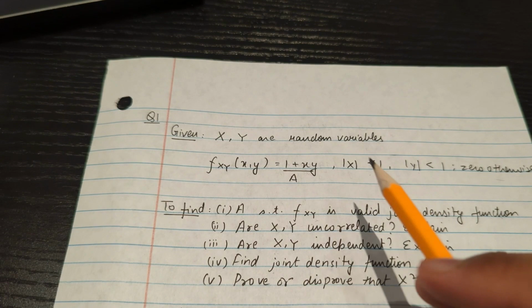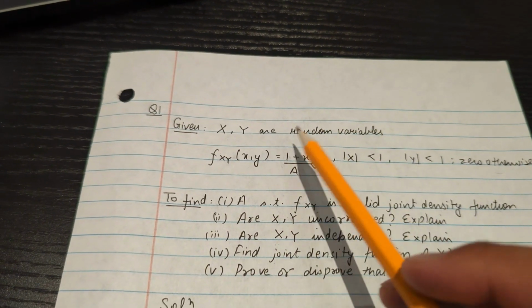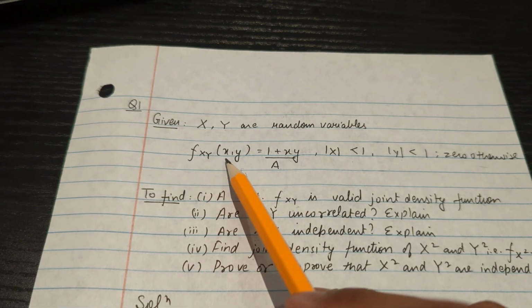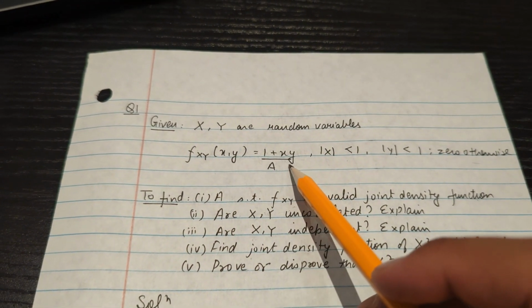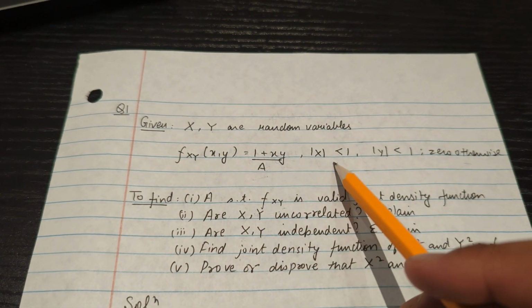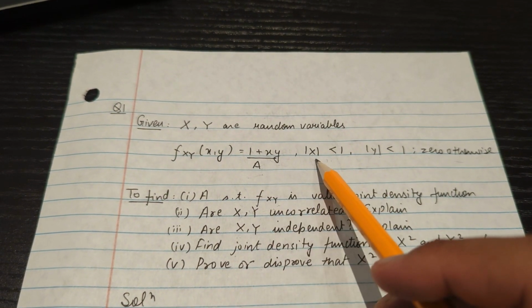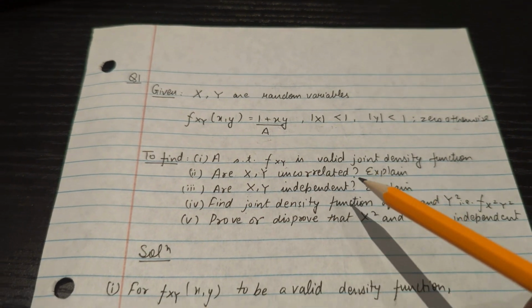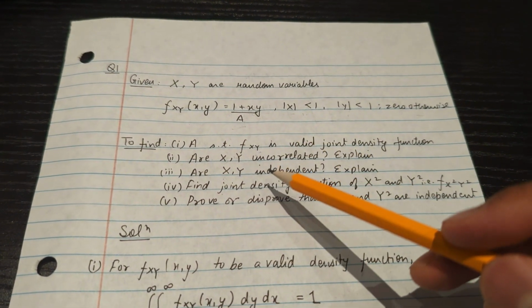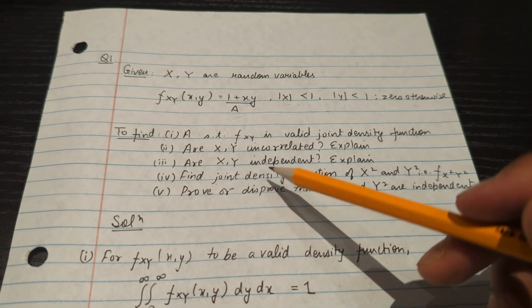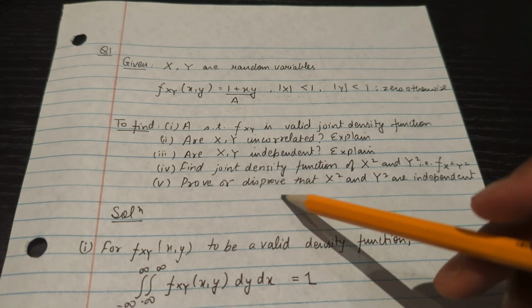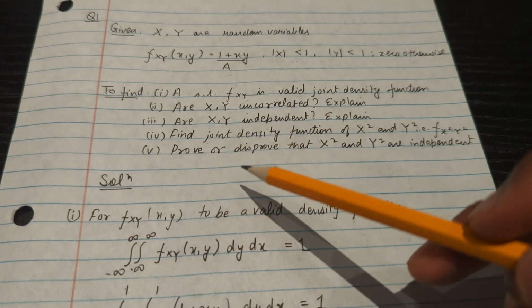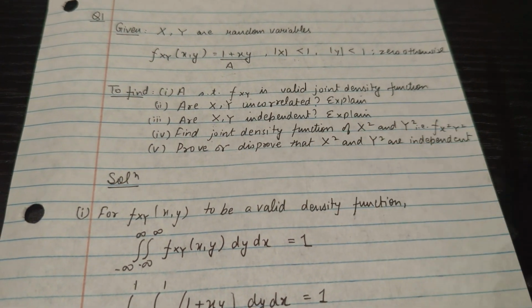So, what do we have in question number 1? We have been given x and y, and the joint density function of x and y as 1 plus xy by a for |x| < 1 and |y| < 1, and it is 0 otherwise. We need to find a, then the correlation between x and y and the independence of x and y, then the joint density function of x square and y square, and the independence of x square and y square.